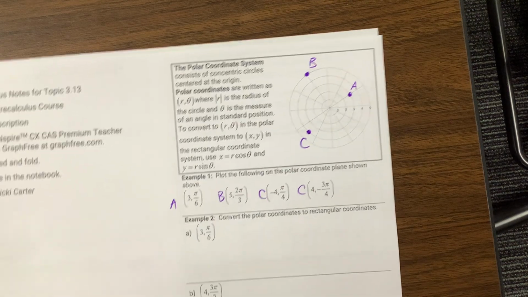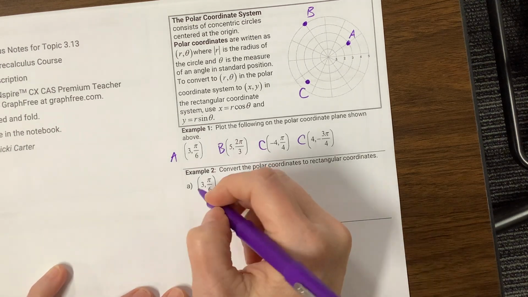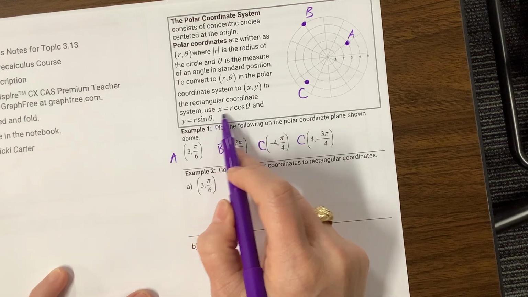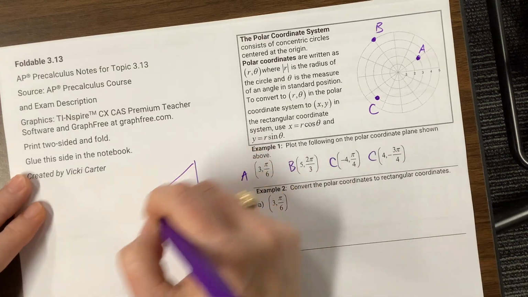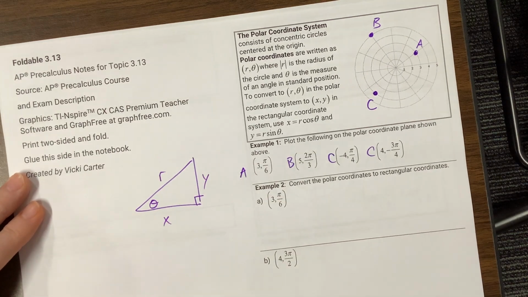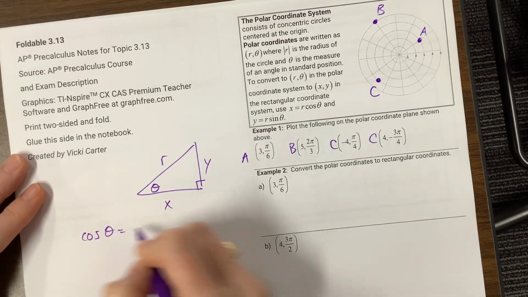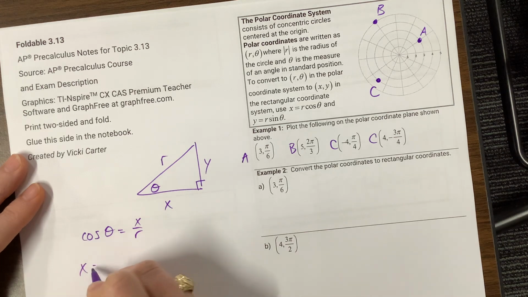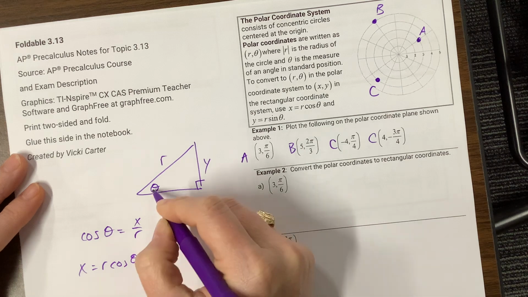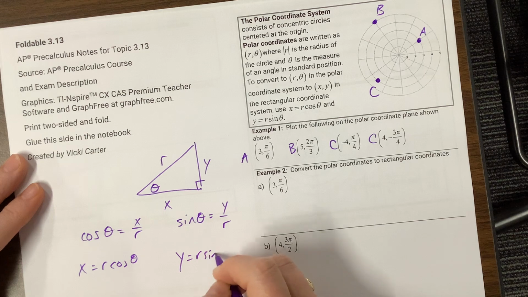Okay? So now convert from polar coordinates to rectangular coordinates. Well, so if we want an x coordinate, we notice that she has in the notes here that x is equal to r cosine theta. If you think about it, any random angle, here's our theta value, here's our r, here's our x, here's our y. We know that cosine of theta is equal to x over r, which means that x is equal to r times cosine theta. Likewise, sine of theta is equal to y over r. Therefore, y is equal to r sine theta.